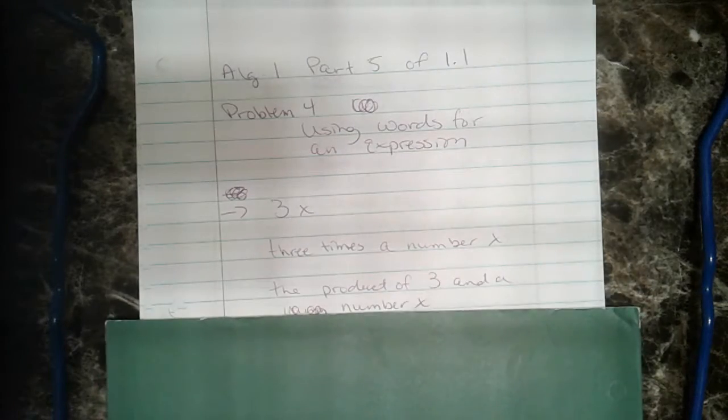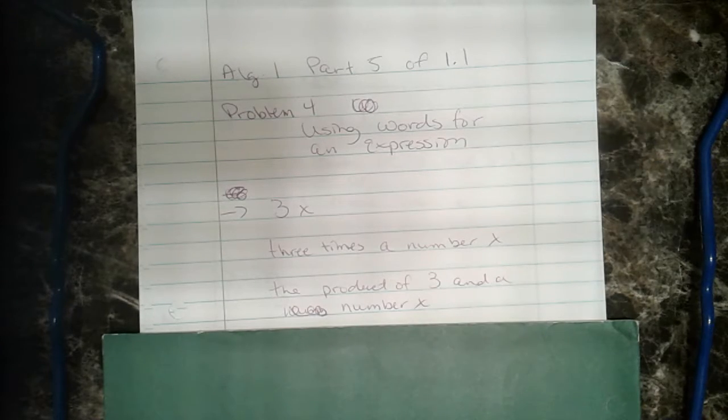Algebra 1 students, we are looking at part 5 of lesson 1.1, and we are going to use problem 4, using words for an expression. This is so easy, and there's just so many possibilities on this. Okay, so let's look at this. We have 3x. Well, what does 3x really mean? It means 3 times a number x. So in words, we could say it's 3 times a number x. We could also say it's the product of 3 and a number x.